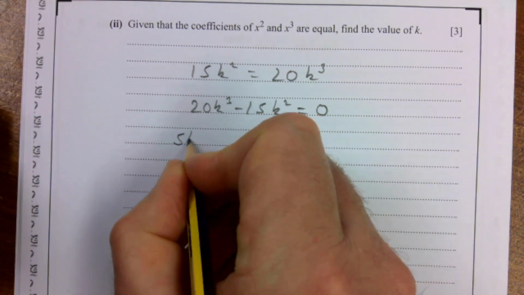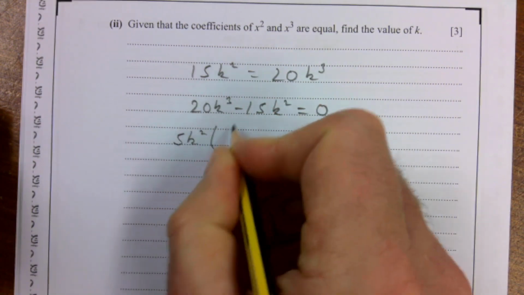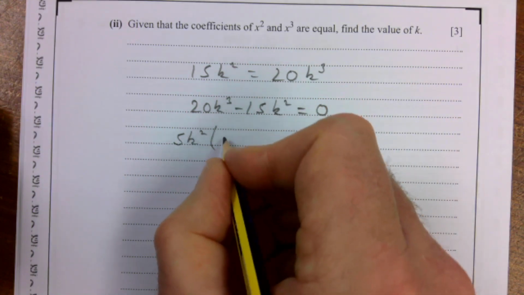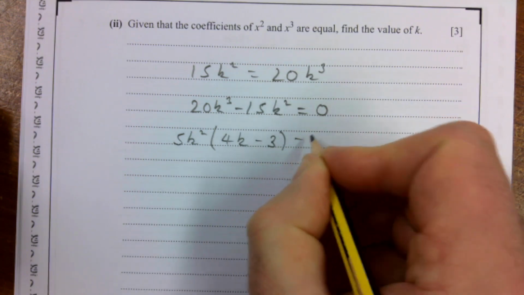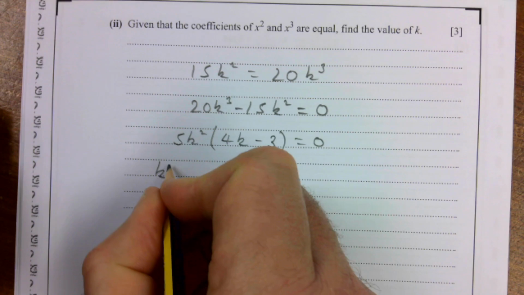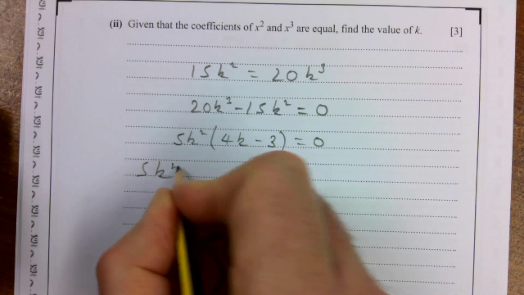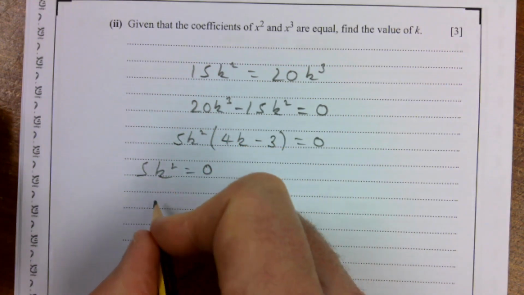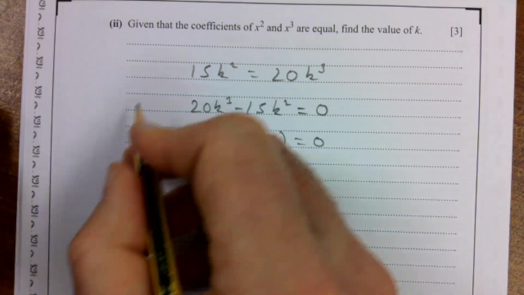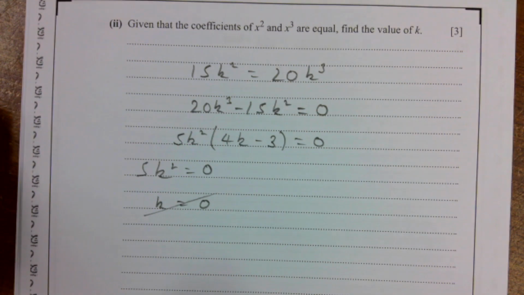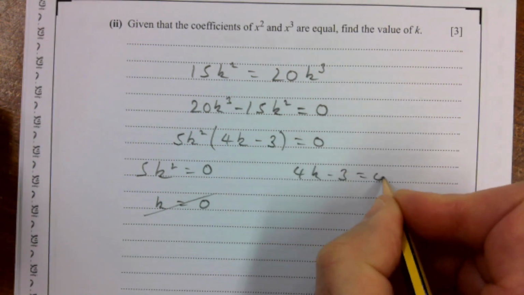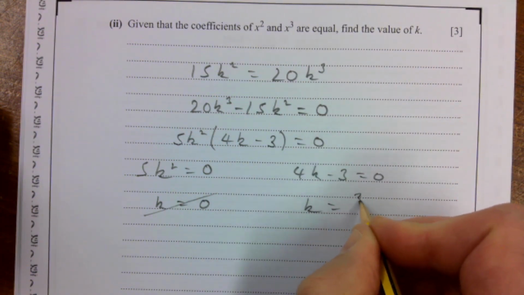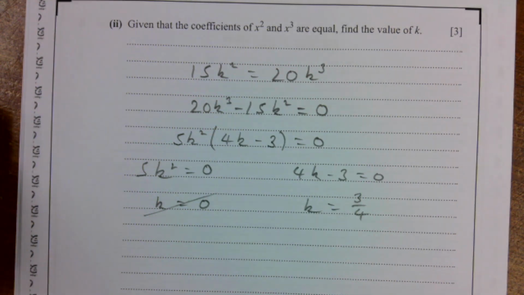Factorize it out, so 5k squared, then we'll take that out, and that gives me 4k minus 3, and that equals 0. So either 5k squared equals 0, which gives me k equals 0. Now it said in the first part of the question that that can't be the case, so that's not an option. And then 4k minus 3 is 0, and that gives me k equals 3/4. So my answer then is k is 3/4.